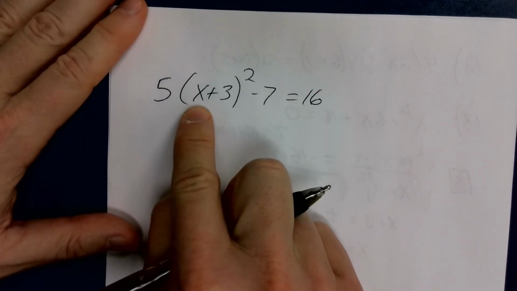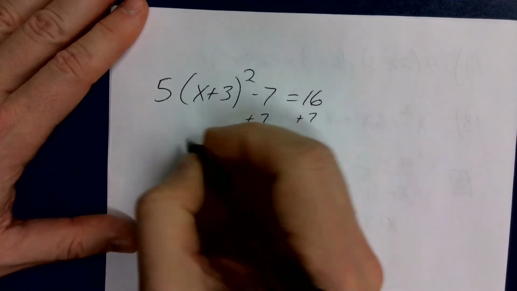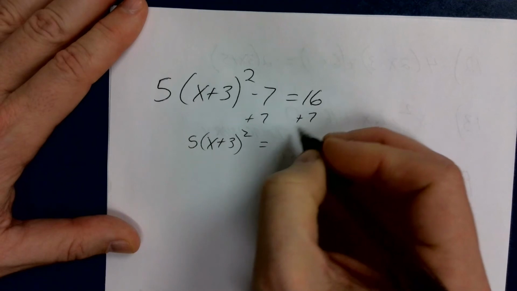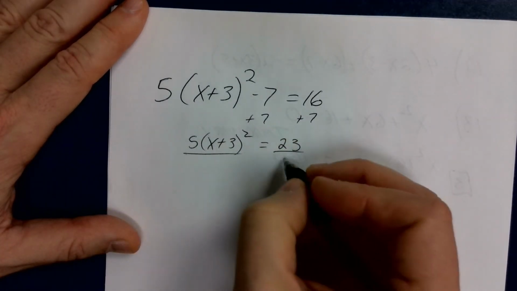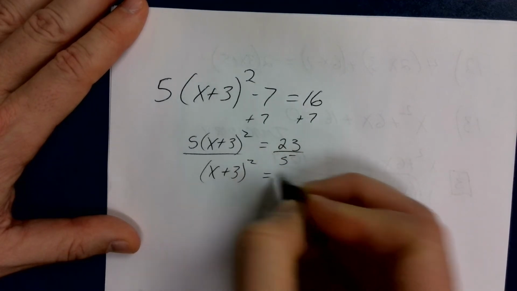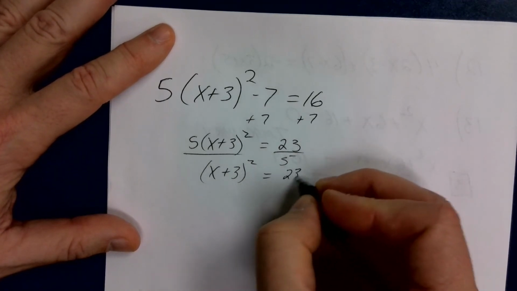So we know we're trying to isolate the x, so we've got to remove stuff. I had minus 7, so add 7 to both sides. 5 times (x + 3) quantity squared equals 23. Divide by 5, divide by 5. I get (x + 3) quantity squared equals, I'm going to go ahead and leave that as 23/5.